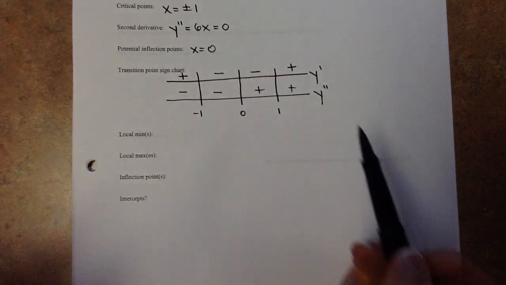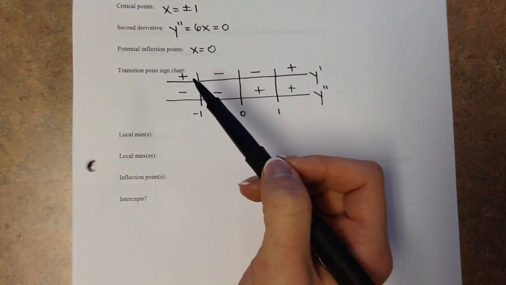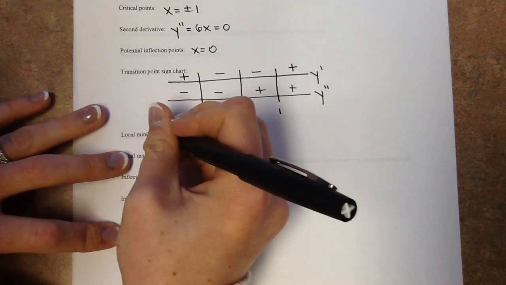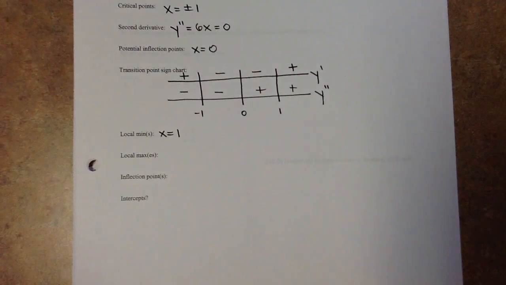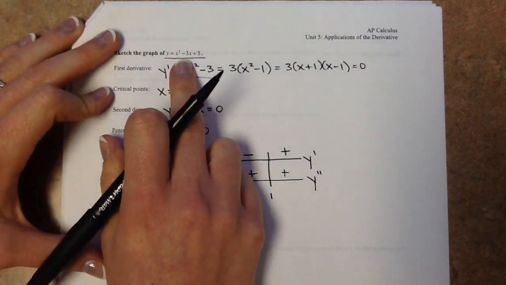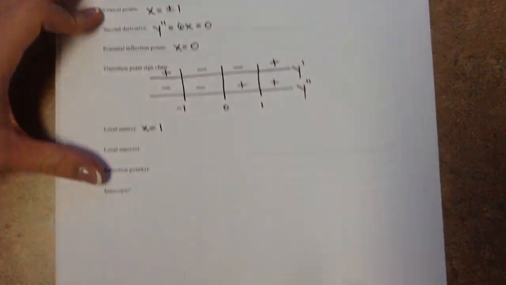Okay, so local mins. Local mins are based off of y prime. You get a local min anytime the first derivative changes from negative to positive. So that happens at x equals 1. And now since I want to plot it, I want to know what the actual value is. I plug this into my original function because I want to know what the y value is because I'm trying to draw a graph of this function.